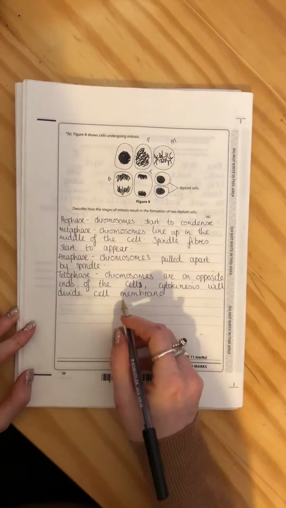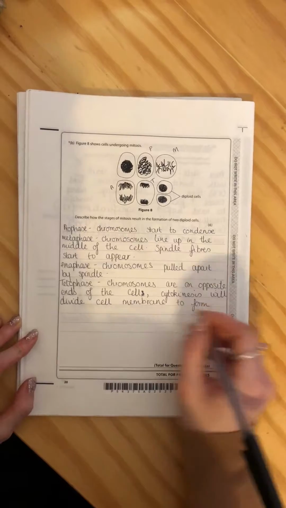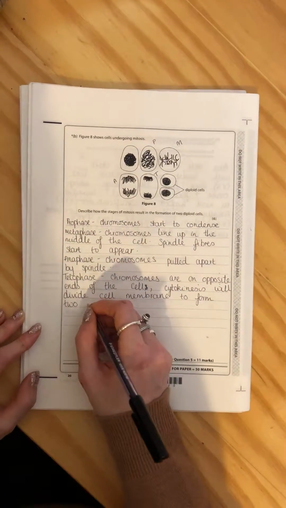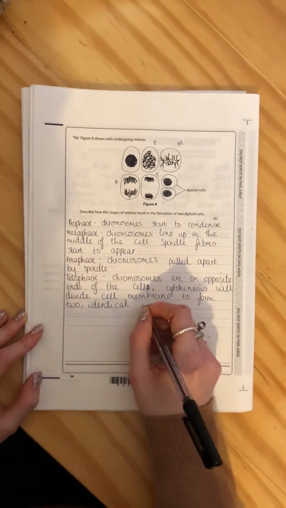So cytokinesis will divide the cell membrane to form two identical diploid cells.